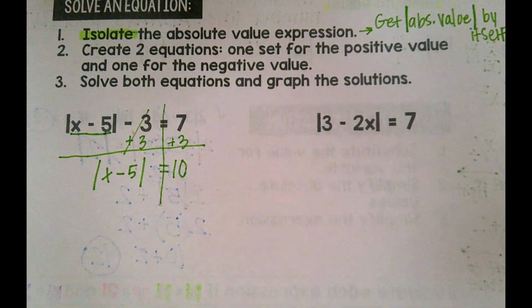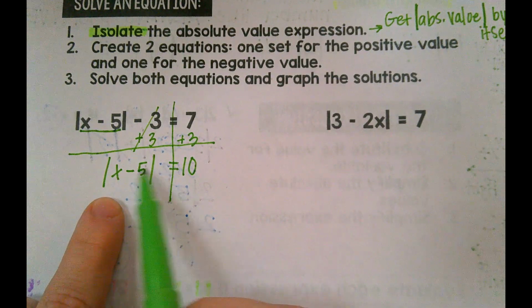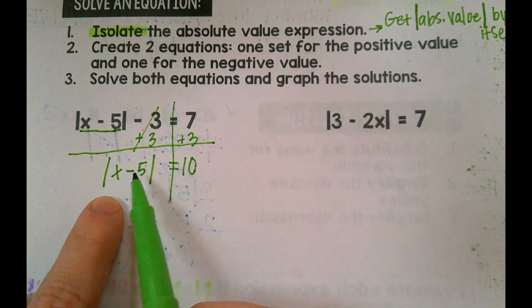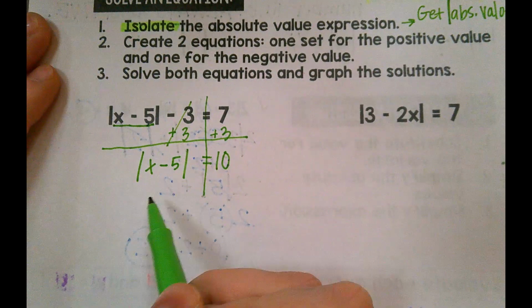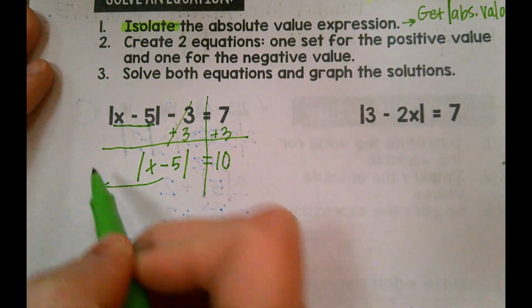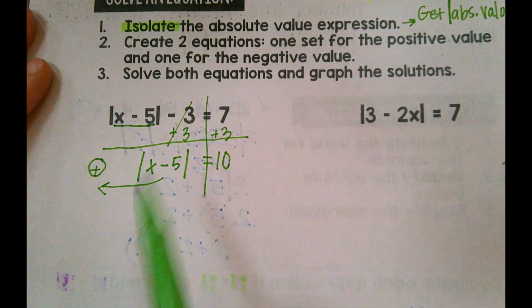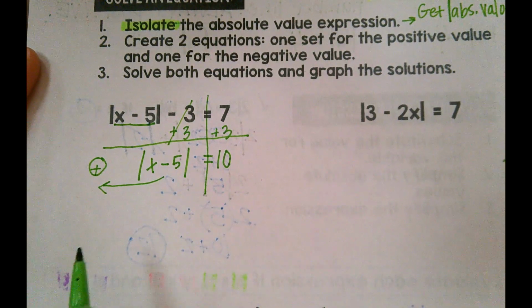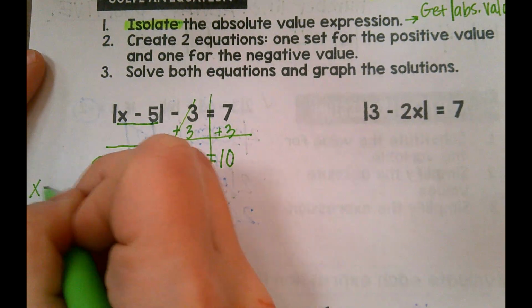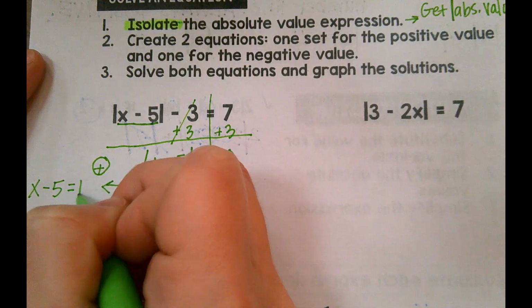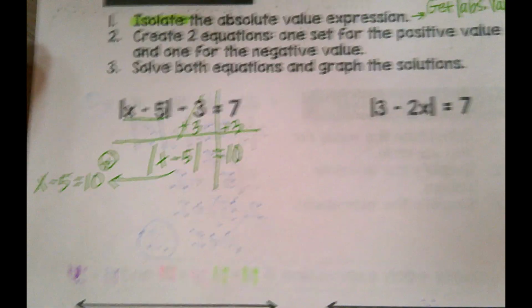Now, here's how we do that. My first equation, we're not going to change this, but we're going to get rid of the absolute value bars. So here's my positive equation. I'm going to write x minus 5 equals 10. That's one equation.